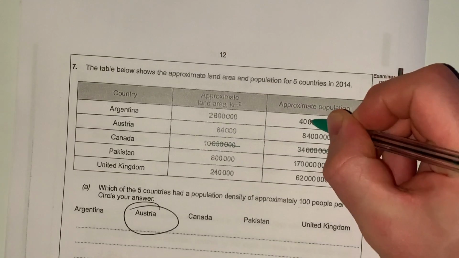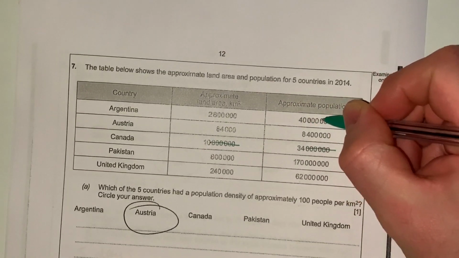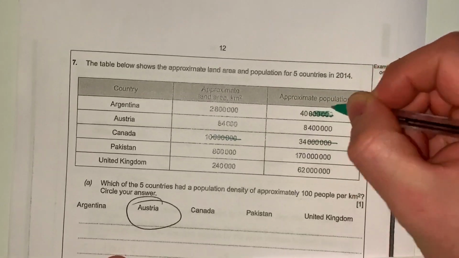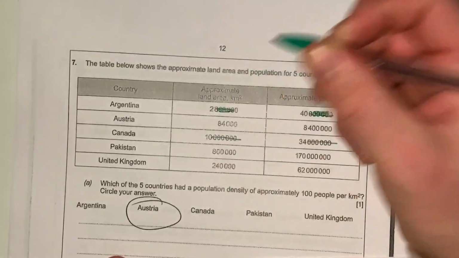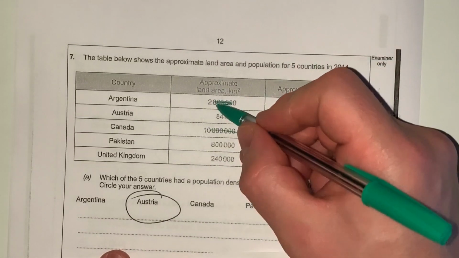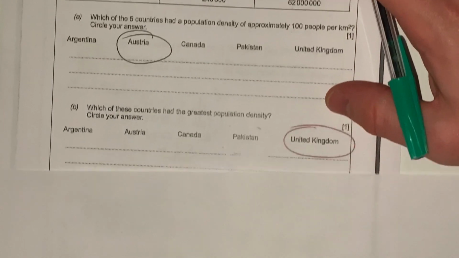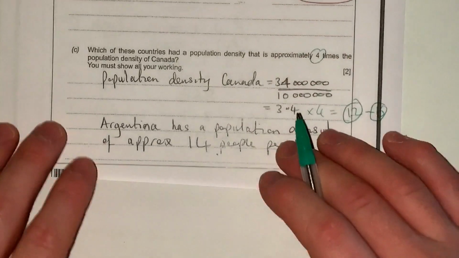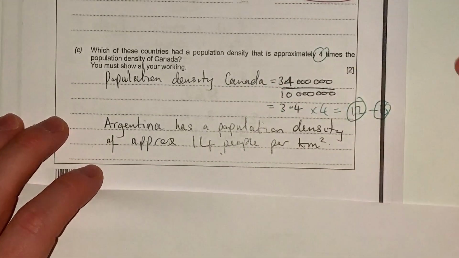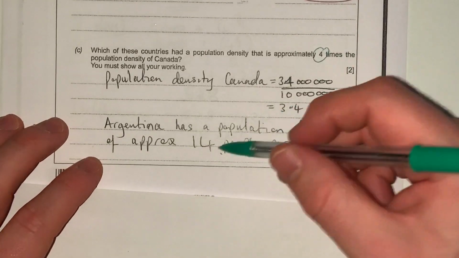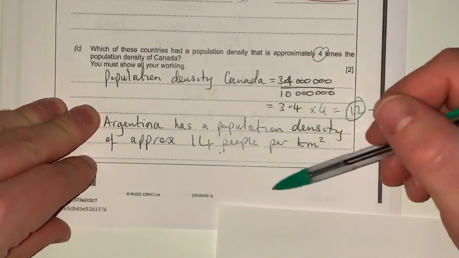It'd actually be Argentina. If we have a look, if I cross off 6 zeros there, and I cross off 6 numbers there, 40 divided by 2, but it'd actually be 2.8, would obviously be pretty much 4 times larger than the population density of Canada. So your answer is actually going to be Argentina. Obviously you need to show 3.4 here and actually work out your population densities, okay?